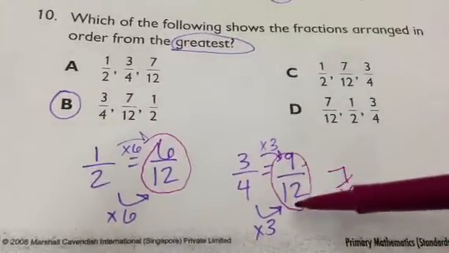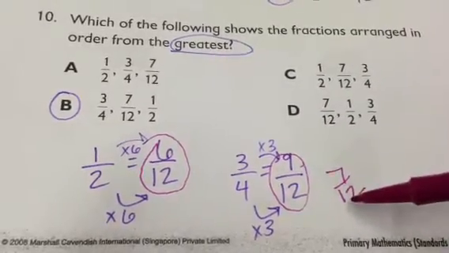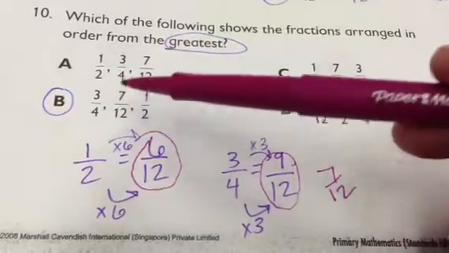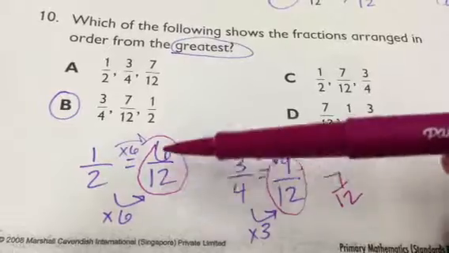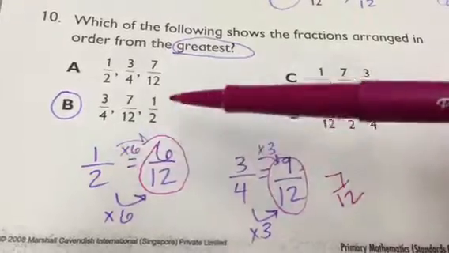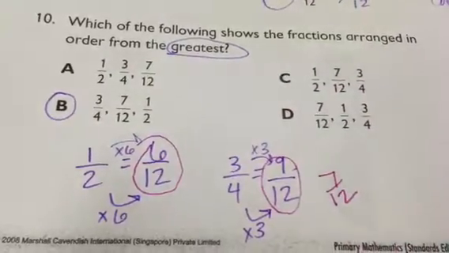So next greatest would be 7/12, so that should be second. I'm going to check. There we go. And the least would be 6/12, so that should be last. And originally 6/12 was equal to 1/2. And there we go. So the answer is B.